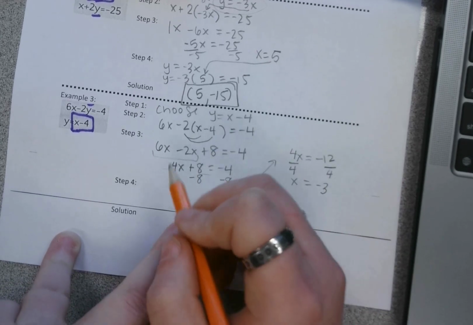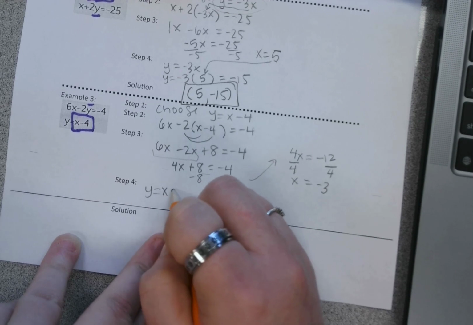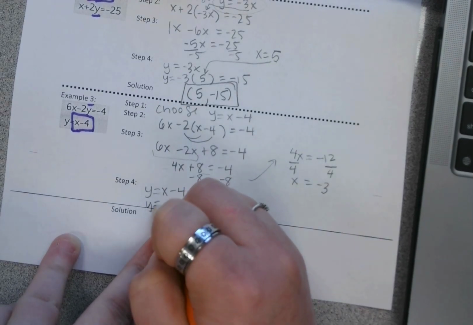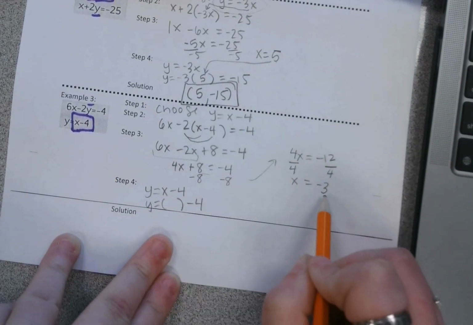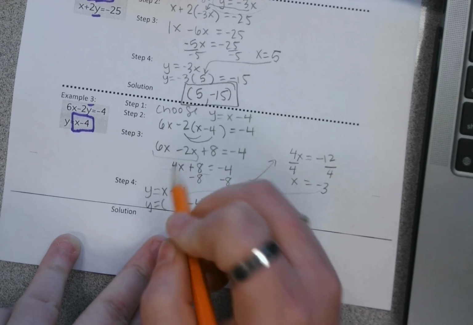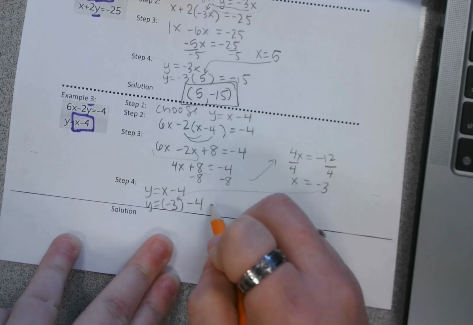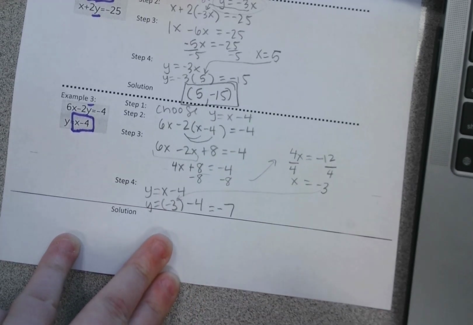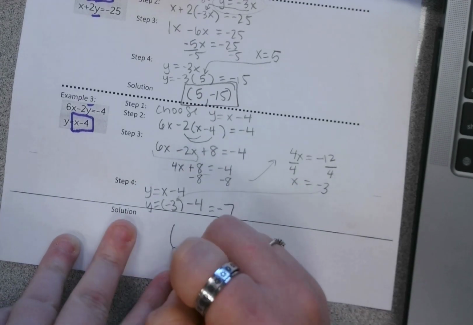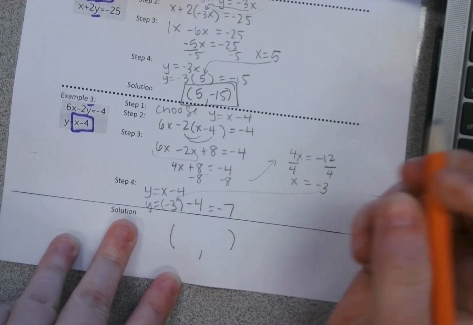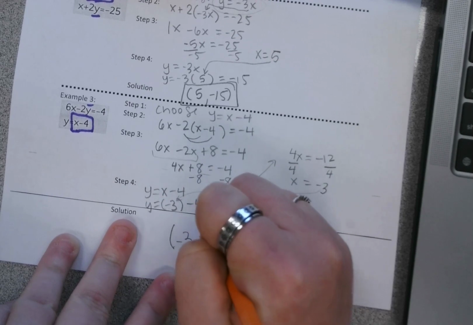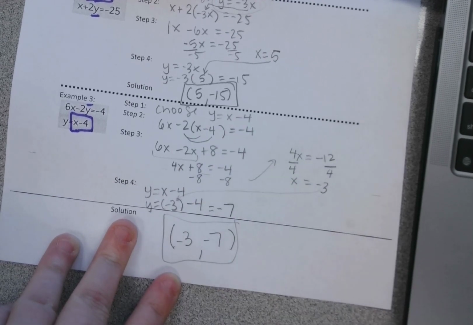Go back up to my equation, y equals x minus 4. I'm going to replace my x with this negative 3. Negative 3 minus 4 is negative 7. Once I have that x and my y, I write my ordered pair and my problem is finished. Negative 3, negative 7, that's my final answer.